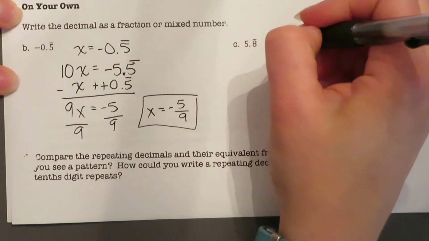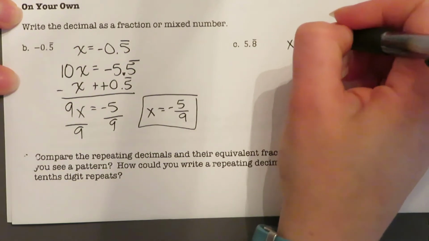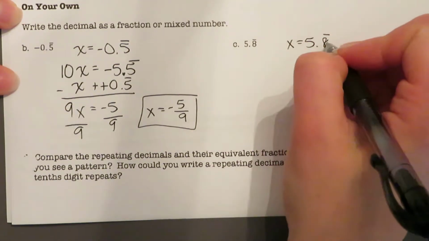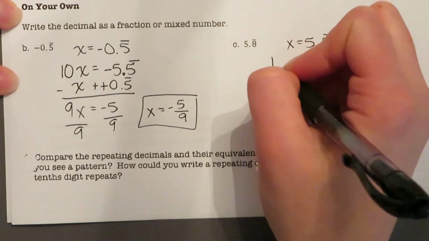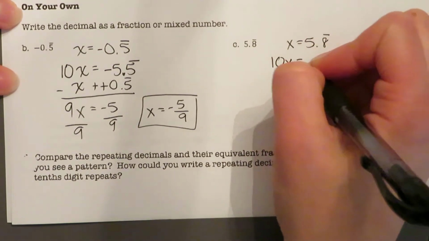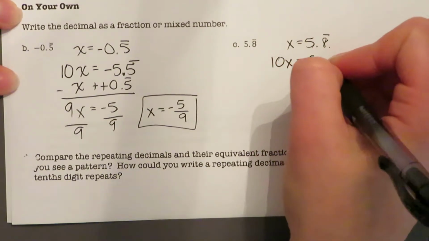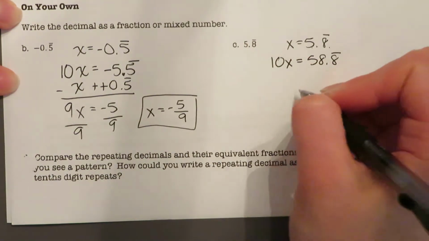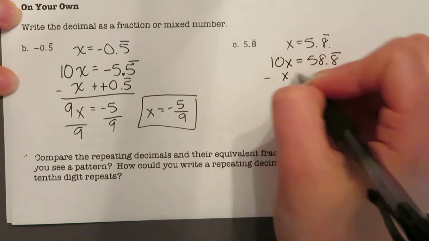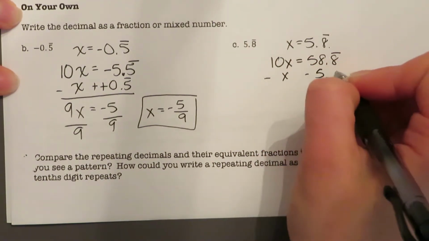Letter C. x equals 5.8 repeating. You have one digit that's repeating, so you multiply it by 10 to the first, which is 10. Multiply this by 10, that's 58.8 repeating. Subtract our original from our new.